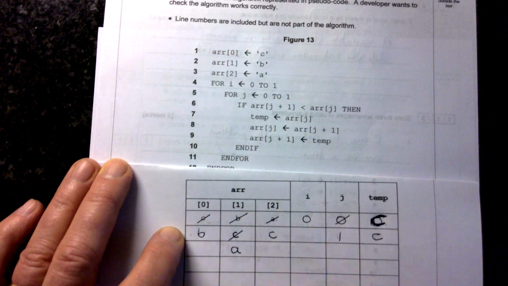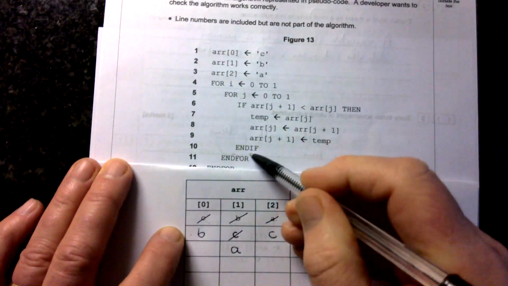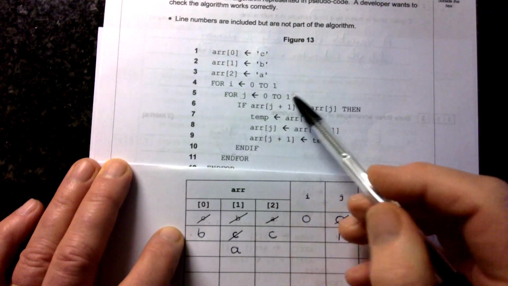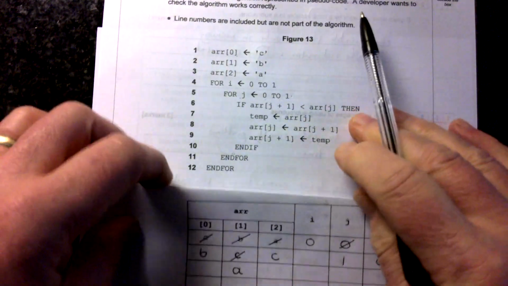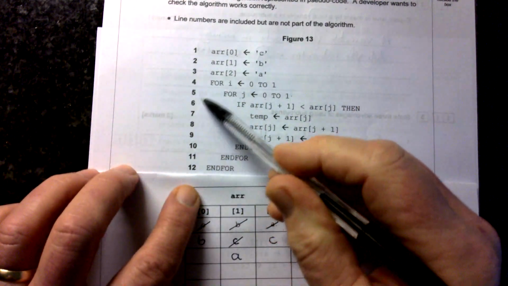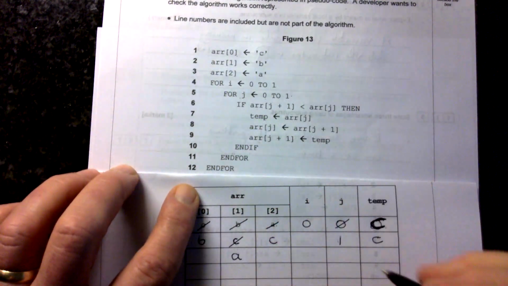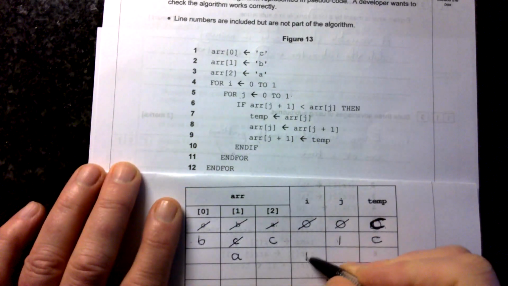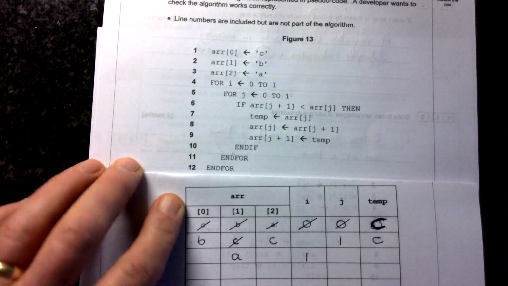So A and C have swapped over. We end if, end for. We finished this for loop because j has now reached 1, so we can move on to the end for here. We can go back. I is going to go up to 1. Now I'm going to put that down here because otherwise life's going to start getting a bit complicated.